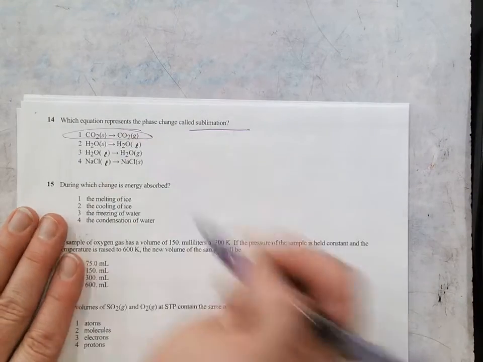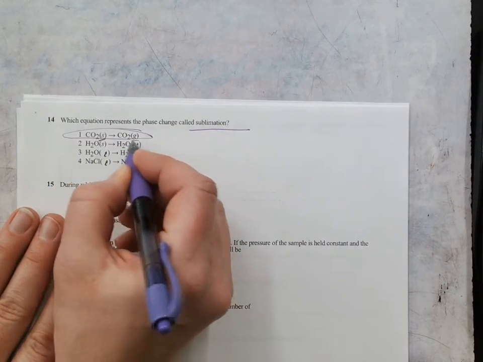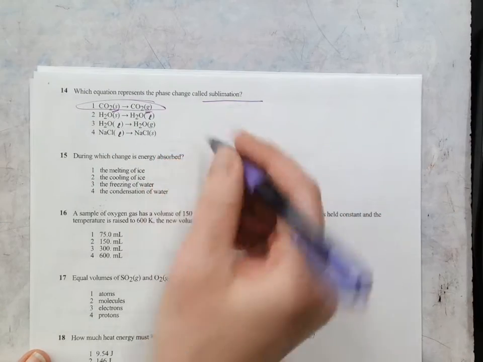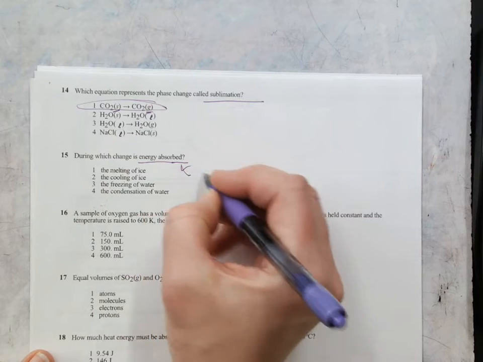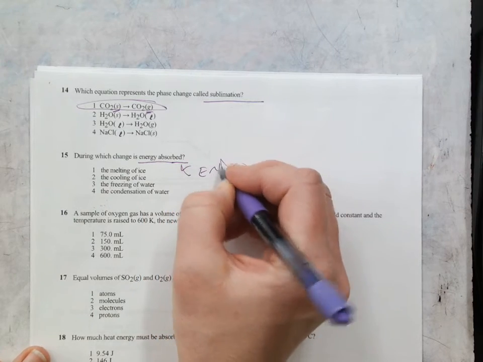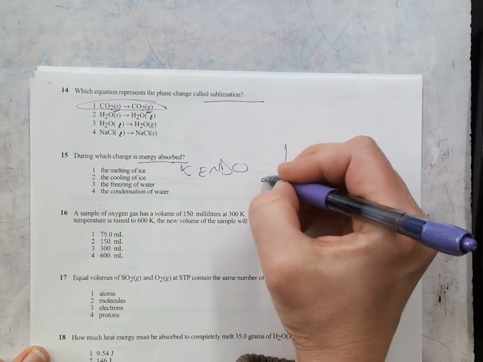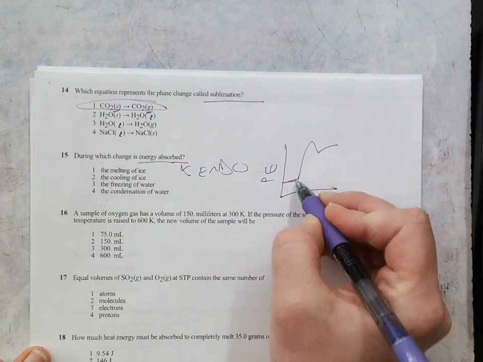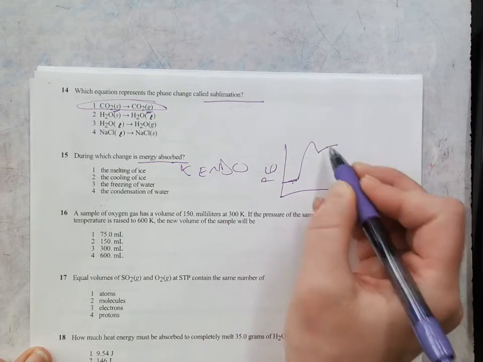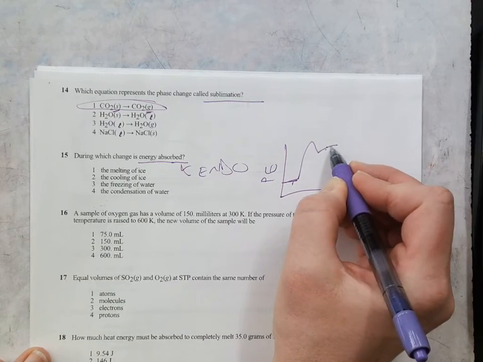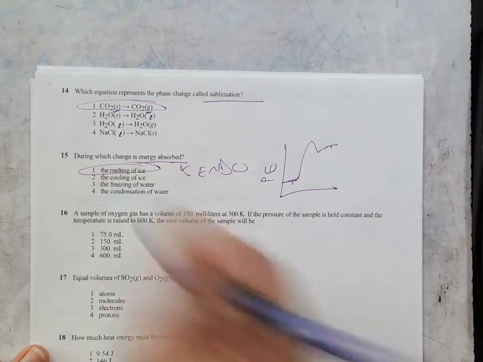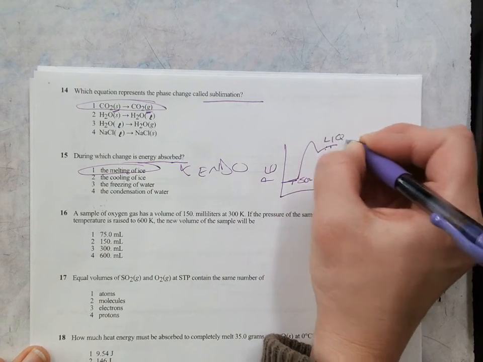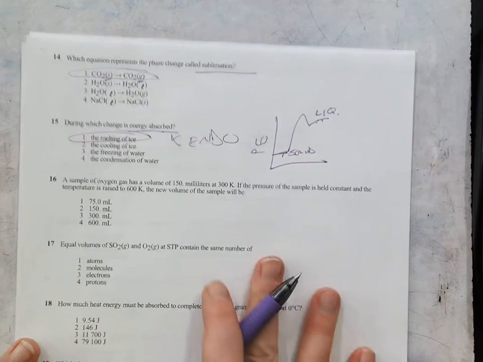Sublimation is solid to gas. Solid to gas. S's. Starts as a solid, ends as a gas. Okay. Energy is absorbed. Endothermic. Any phase change where you start lower and end higher. So it could be solid to liquid, liquid to gas, or solid to gas. Melting works. Solid up to liquid.